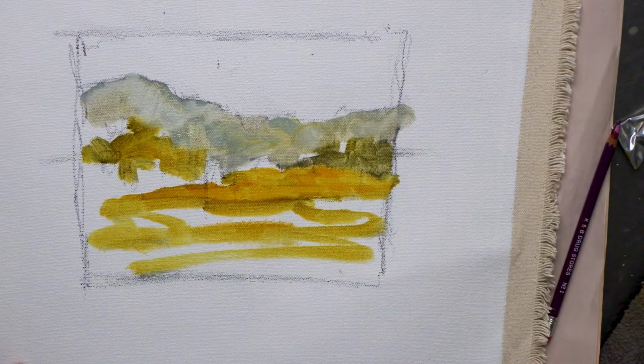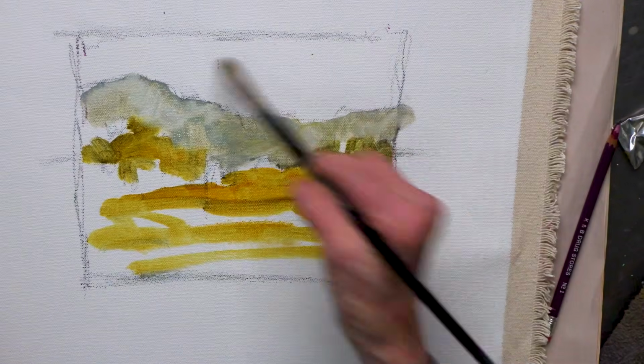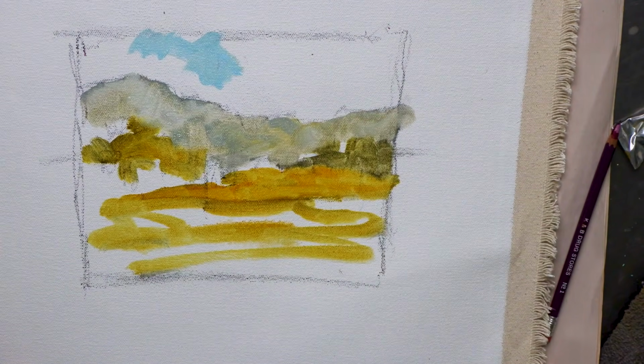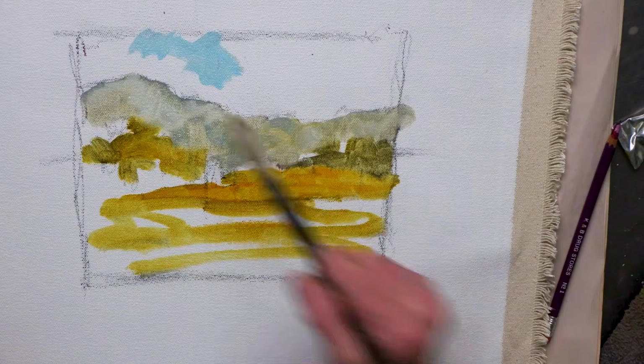Now let's do the sky for fun. Everything's for fun. In painting, you gotta have fun. You just have to have fun, because if you don't, you're missing the whole point.